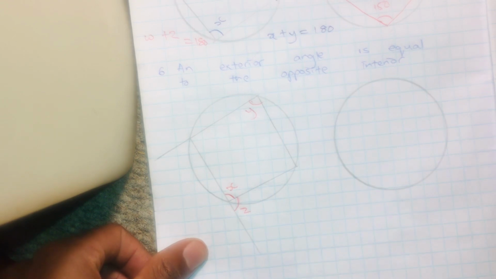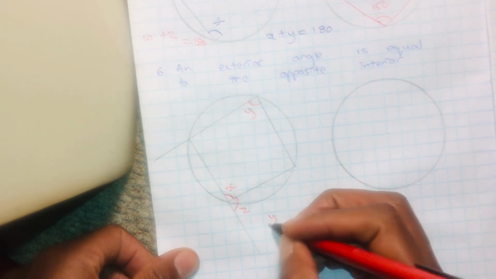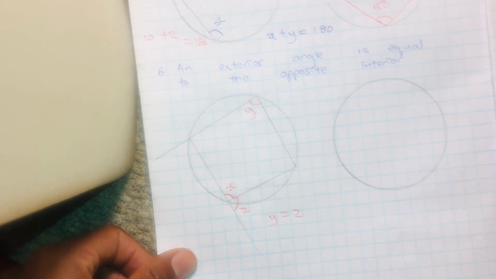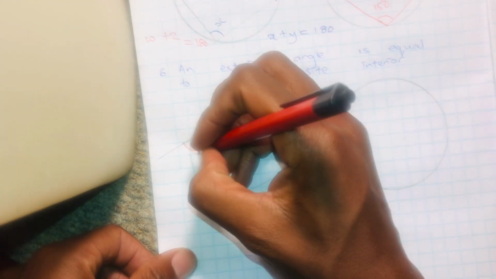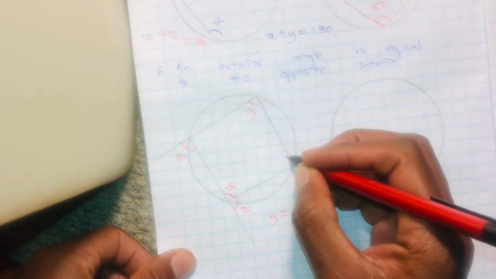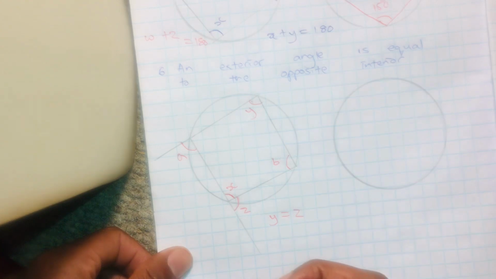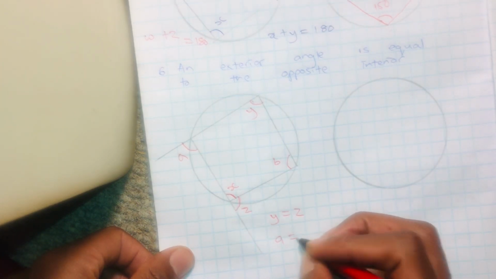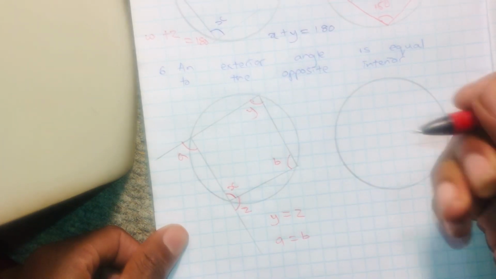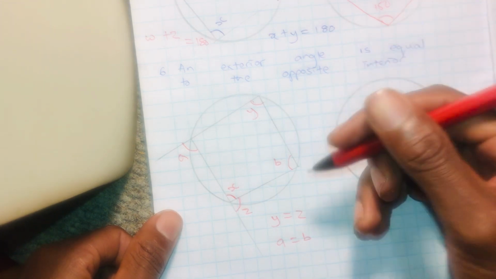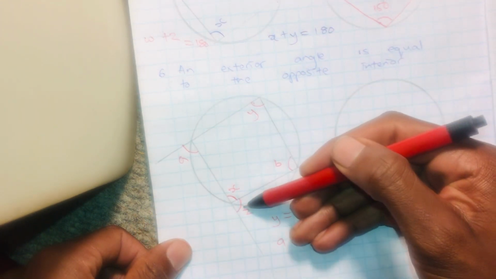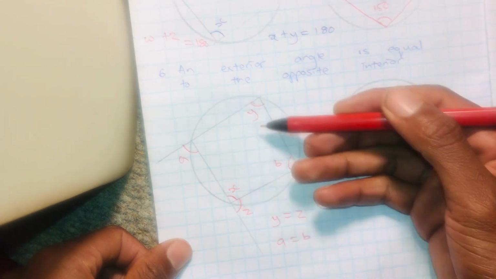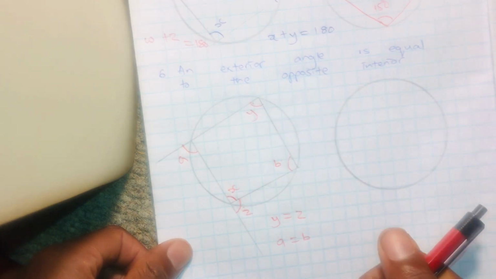The theorem is simply saying that y is equal to z. Suppose this was a and this was b. The theorem is simply saying a is equal to b, because an exterior angle, which is z, is equal to the opposite interior, which is y.